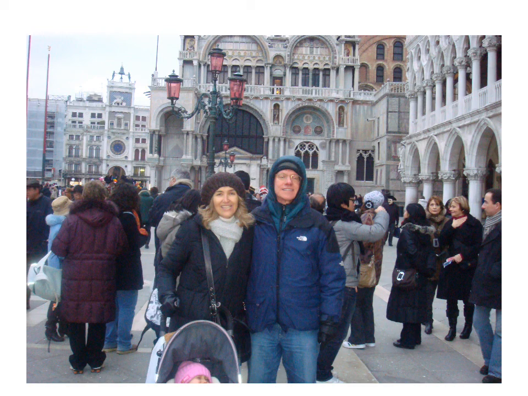And on the right, you have Doge's Palace. On the back, you have what we saw before when we looked at the Byzantium Empire, St. Mark's Cathedral. Okay, thank you very much.